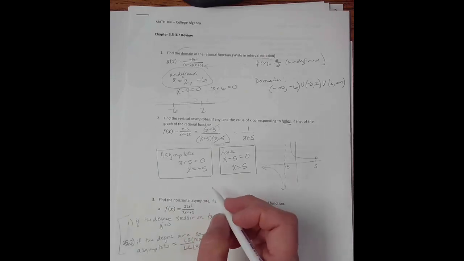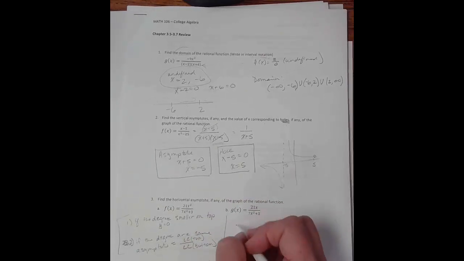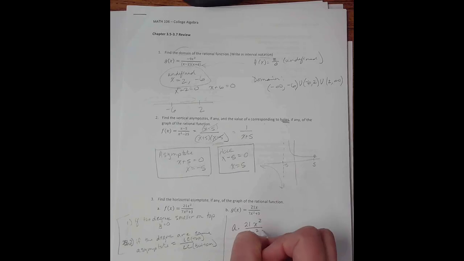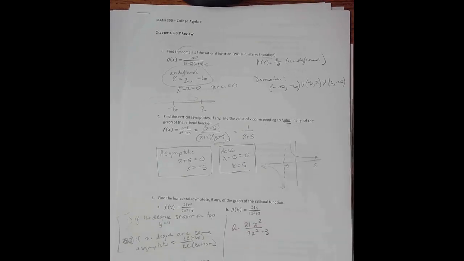So let's take the value of A. A is going to equal 21x squared over 7x squared plus 3. Which rule would that one be? The second one? Yep, the same, because they're both squared.